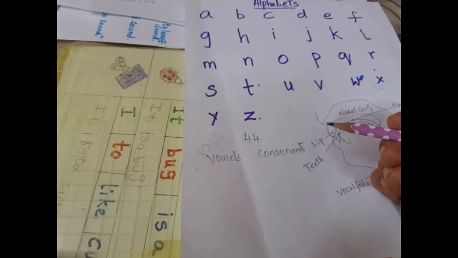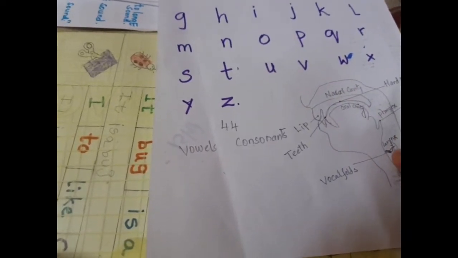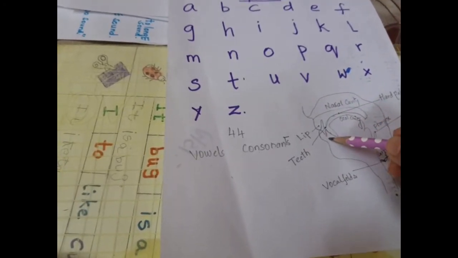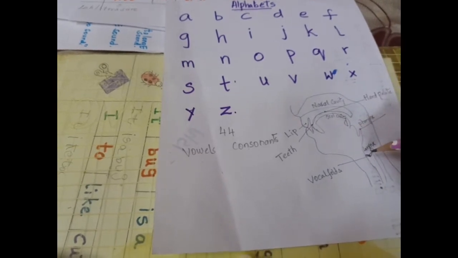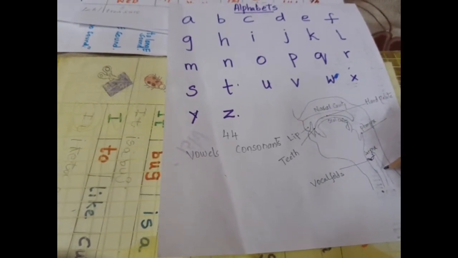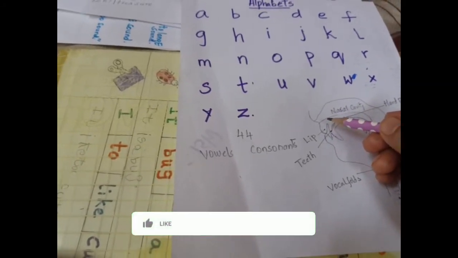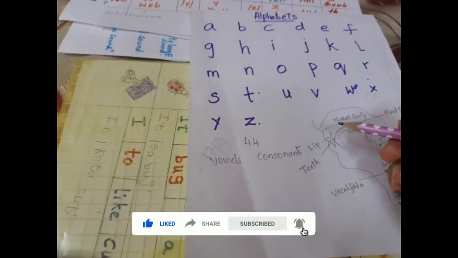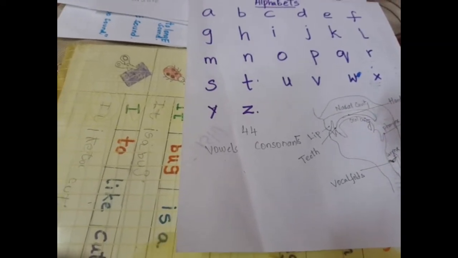Articulation is the act of expressing something, and it involves the articulatory organs like the tongue, the upper and lower lips, the upper and lower teeth, the vocal cord, or the sound coming out from the nose. These are some of the organs usually involved in pronunciation. So let's have a look at all these 44 sounds and how they get divided.